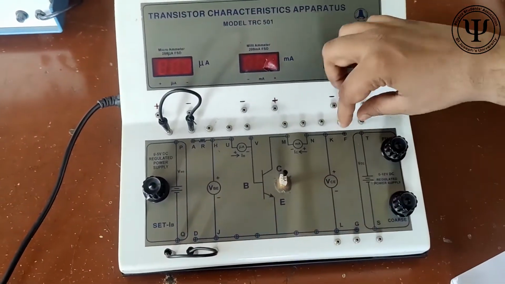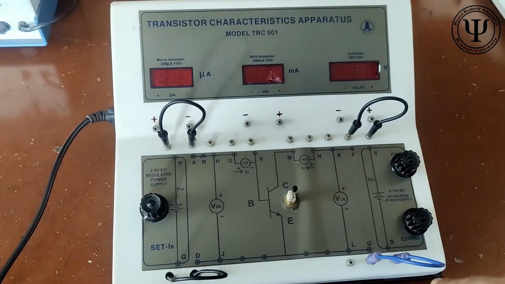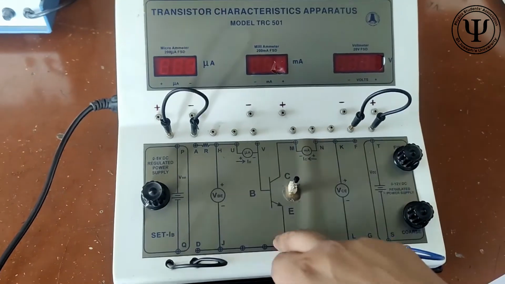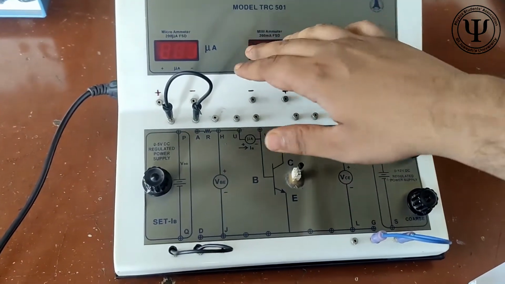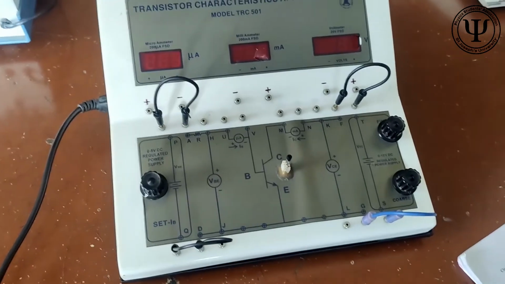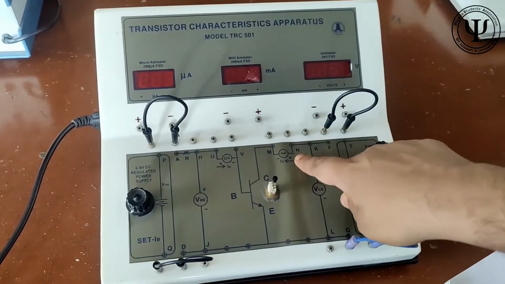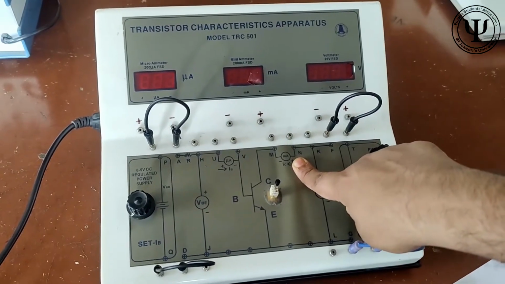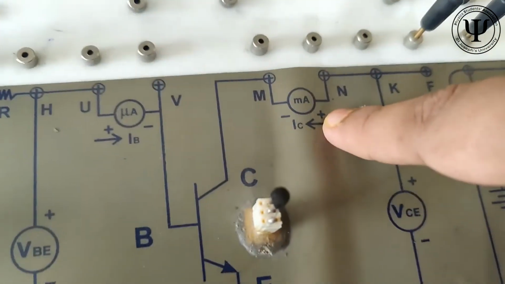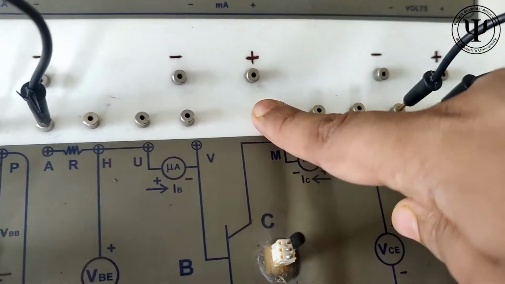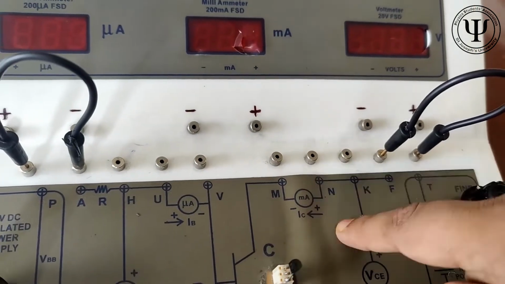Now, first we'll do the connection for these 4. All 4 of them are connected. As you can see, everything is internally connected. The only thing we need to connect now is the voltmeter and the ammeter. First we have to connect the milliammeter to the IC region. In the diagram it is mentioned where you have to connect the positive and where the negative, so you don't need to get confused. You just have to follow what's written here.